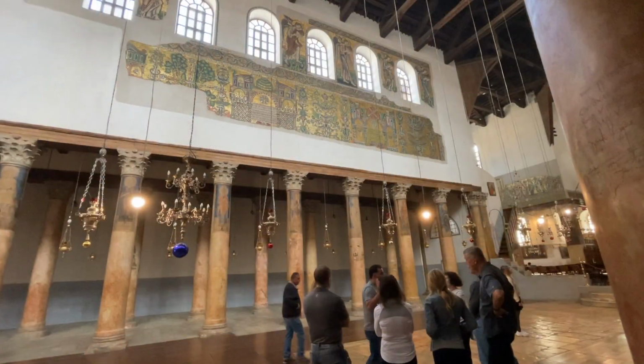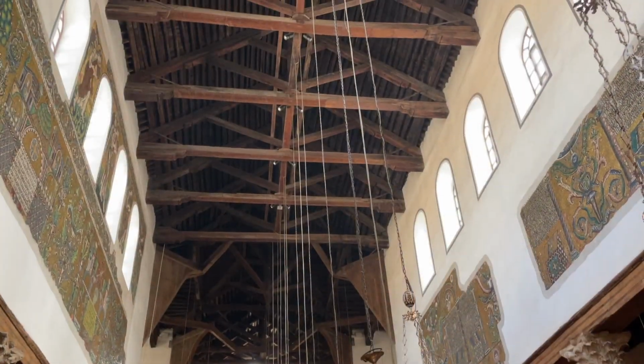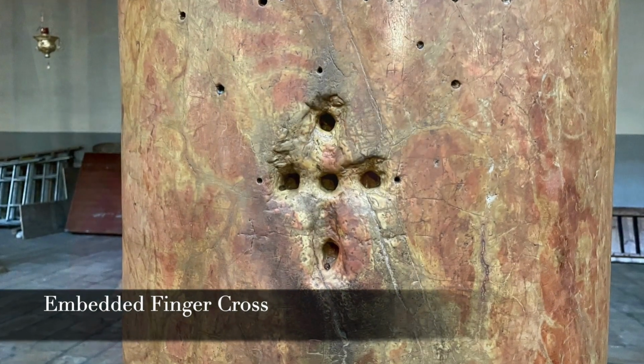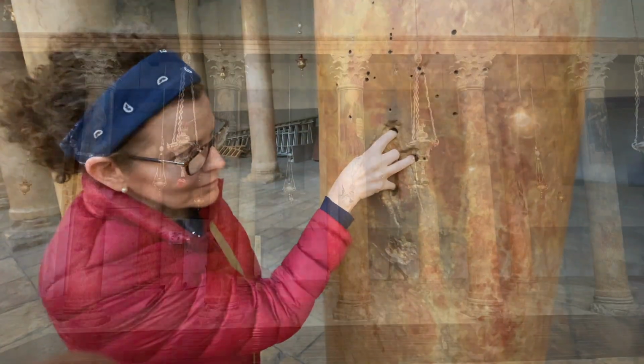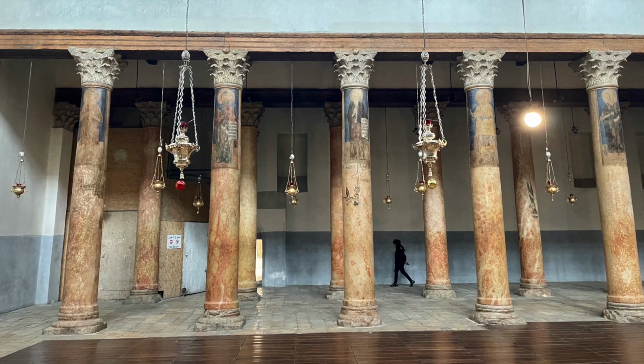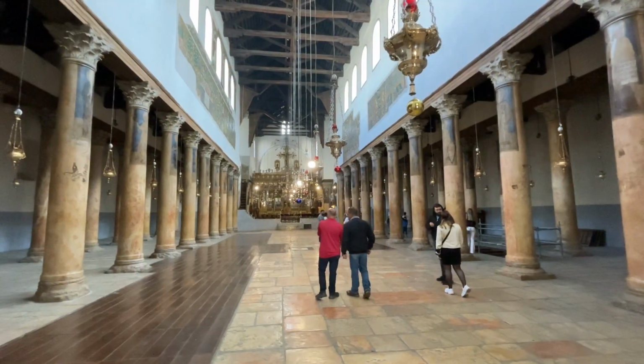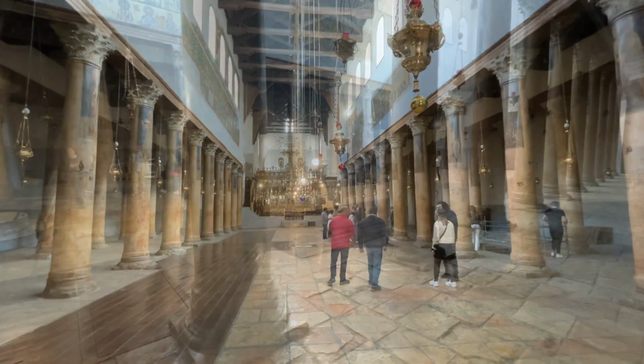Even before Emperor Constantine started construction of the Nativity Church in 326 CE, the Bordeaux pilgrim had visited, claiming it was already in use. 50 Corinthian columns, as well as vibrant mosaic floors, still remain from Constantine's original building.